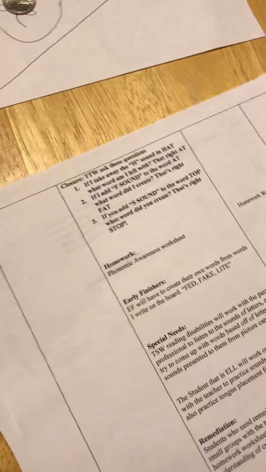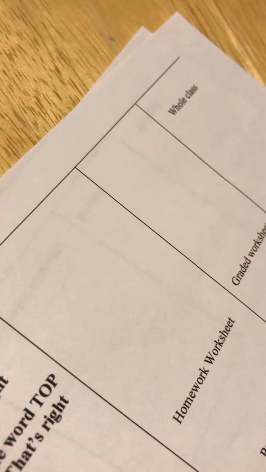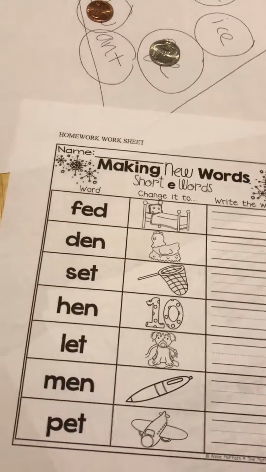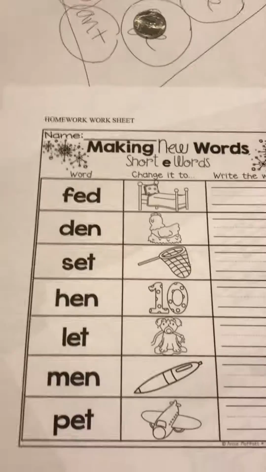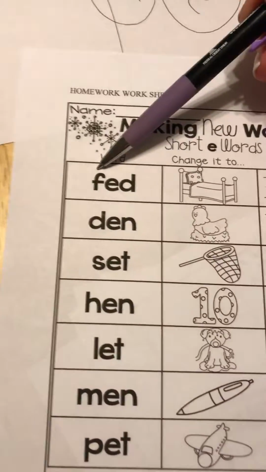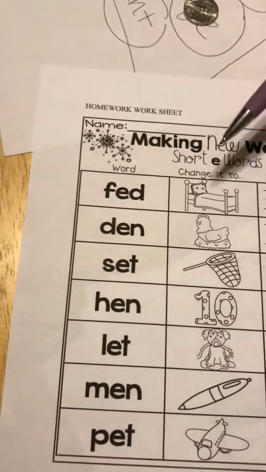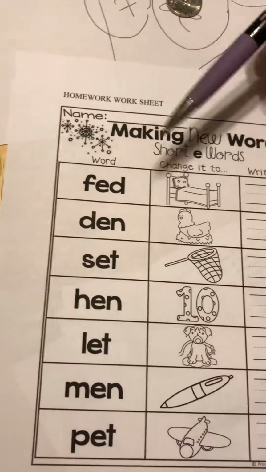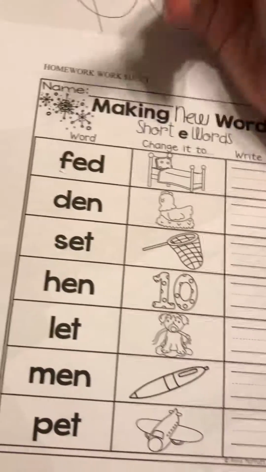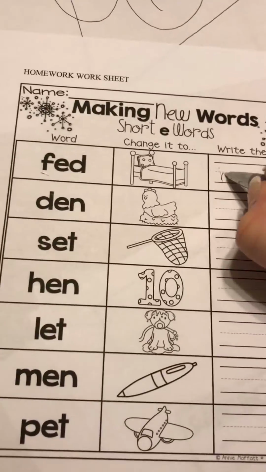Alrighty. So my homework will be a phonemic awareness sheet that I have. Okay, so this would be the homework. And this is just another subtracting and adding letters to make new words. So here's an example. We have the word fed, and then there's a bed. So the worksheet is stating that we take away the F and add the B sound, and we'll write the new word, and that would be bed.